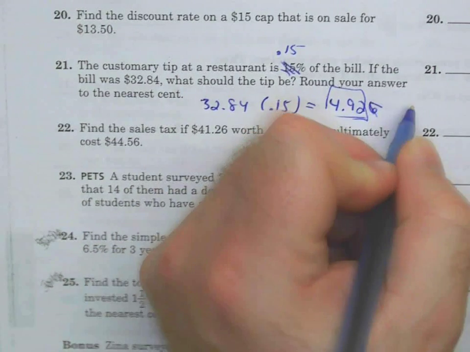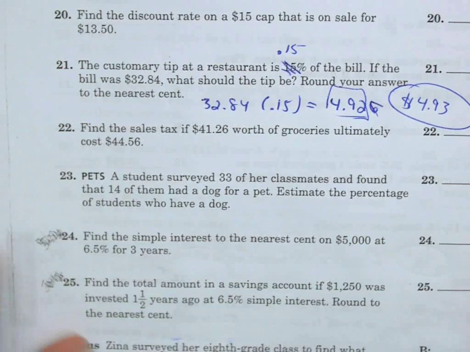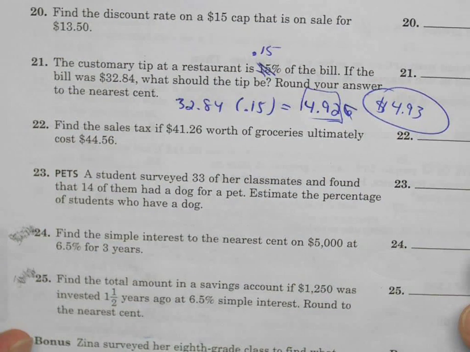The 6 to the right makes this a $4.93 tip. And you know what? If you had $4.93, you probably would be just a nice person and leave them 5. It'd be hard to dig out that amount of change.